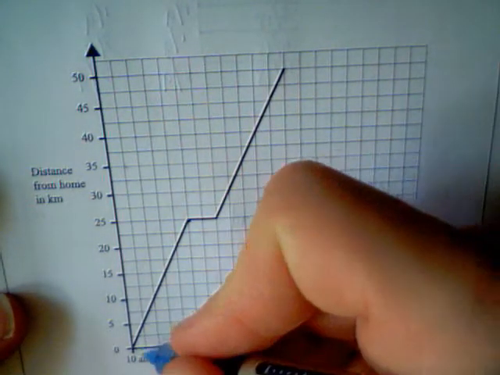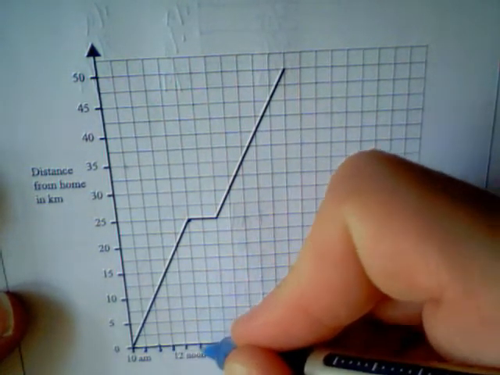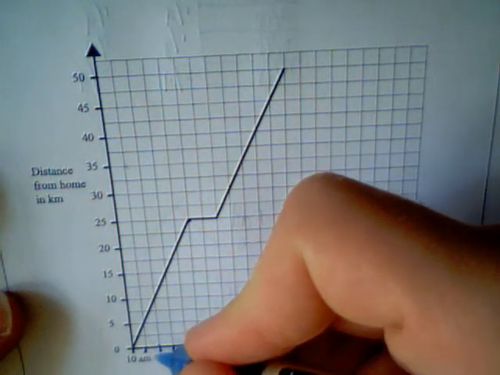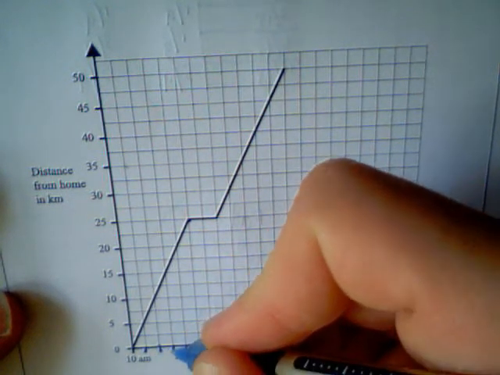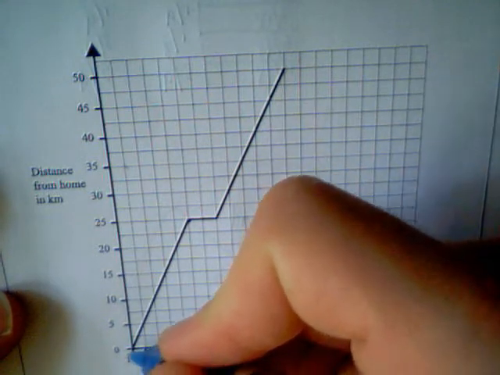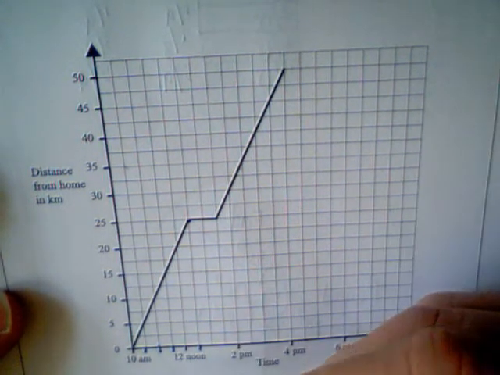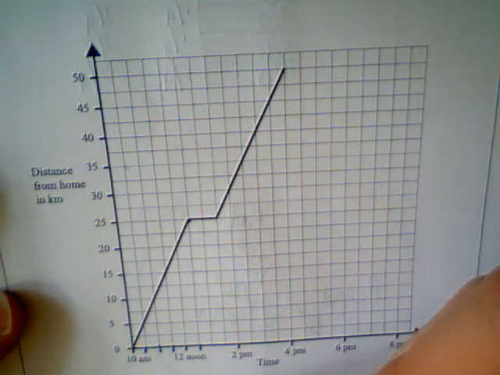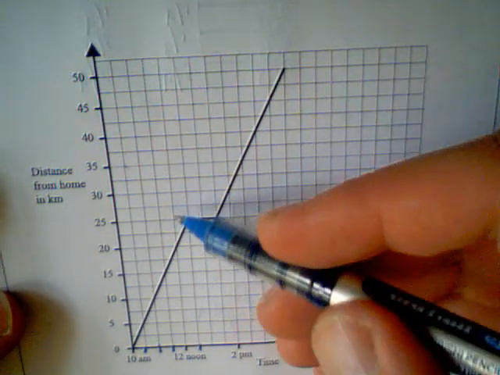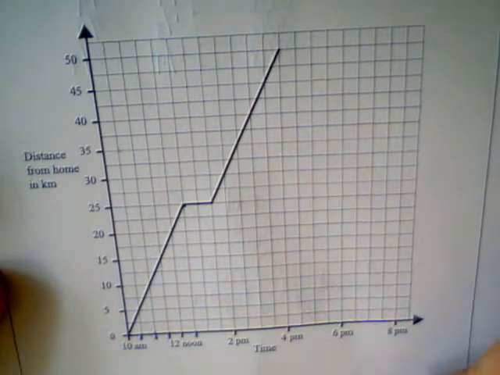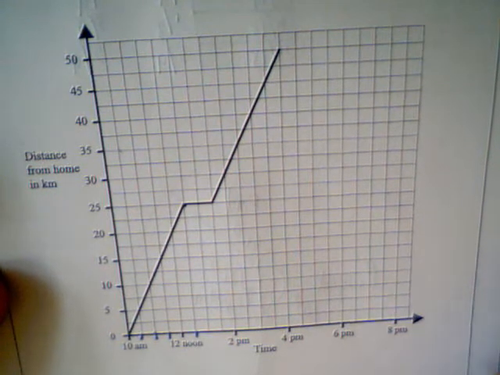And we need to work out these little points here. So imagine this is going to be 10:30. This is going to be 11, 11:30, 12. So each of these things represents 30 minutes. And it asks, the man travelled for 25 kilometers and stopped for lunch. At what time did he stop for lunch? Well, it's going to be 12:30 p.m.